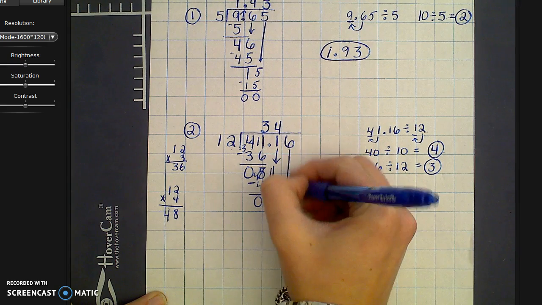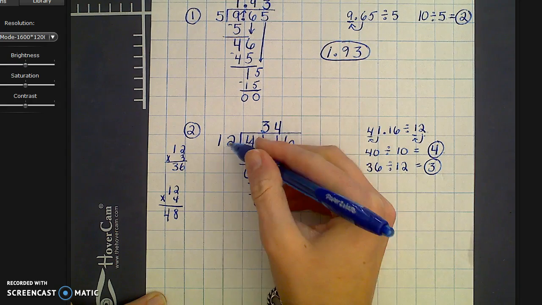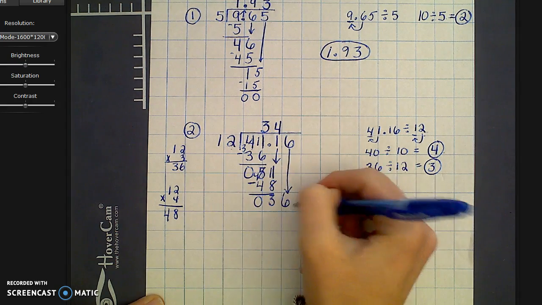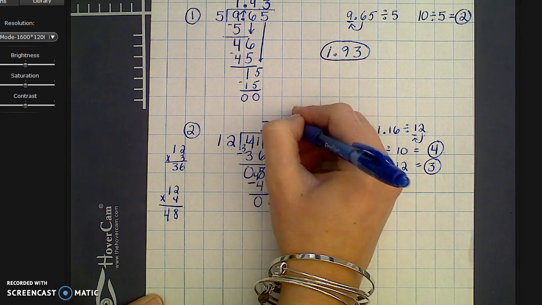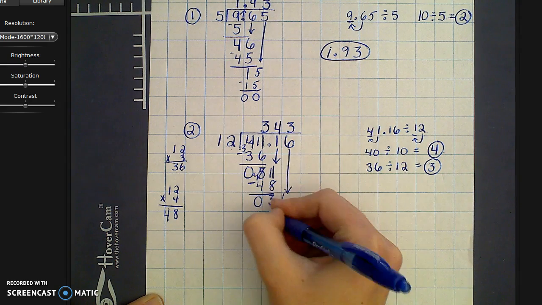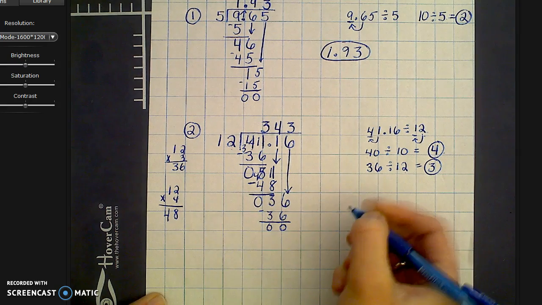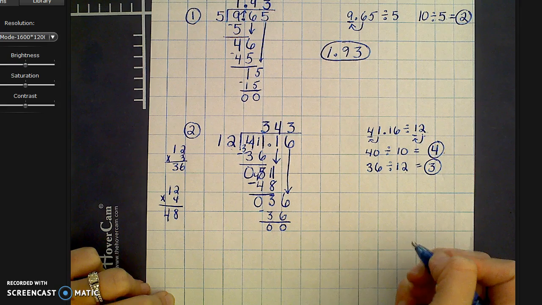Last time, bring down. So bring down that 6. Now, how many times does 12 go into 36? Well, I already know that 12 goes into 36 3 times. So I'm going to put a 3 up here. 3 times 12, 36. Perfect. Subtract. No remainder. Okay, now it's time to place the decimal point.